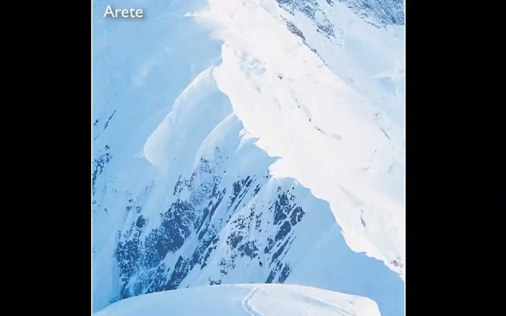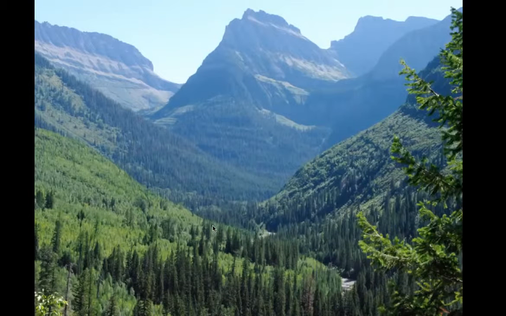Here is a typical arête, and believe it or not, there is somebody who's gone walking over here. Probably the photographer coming up taking the picture. This would not be me. These guys are crazy. There are glacial valleys.